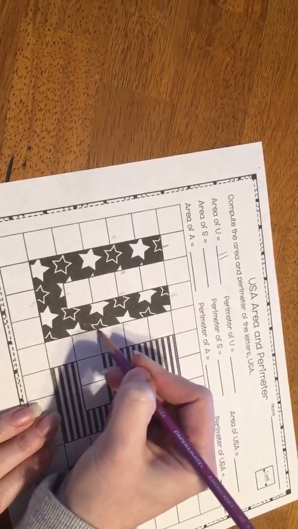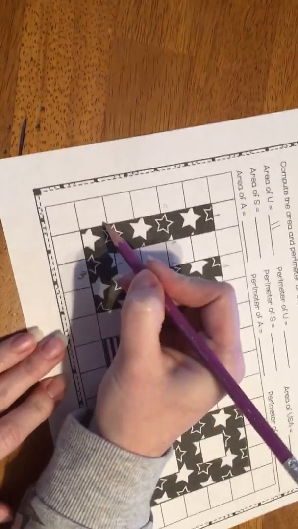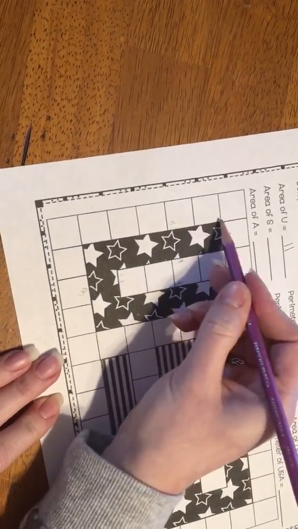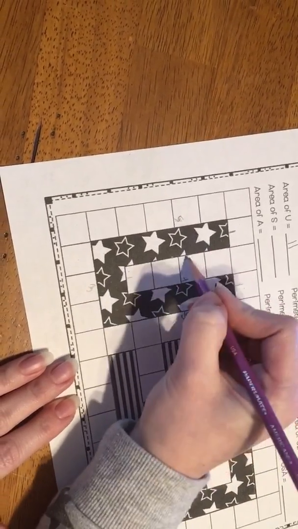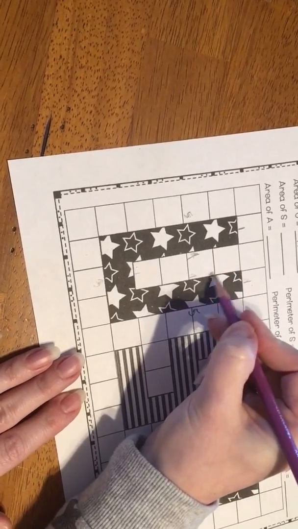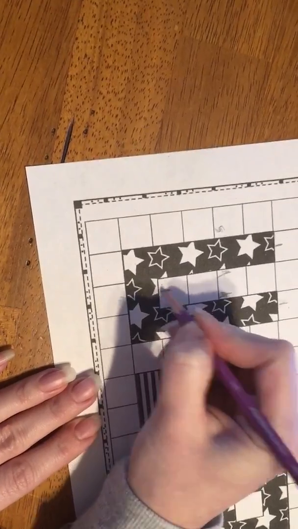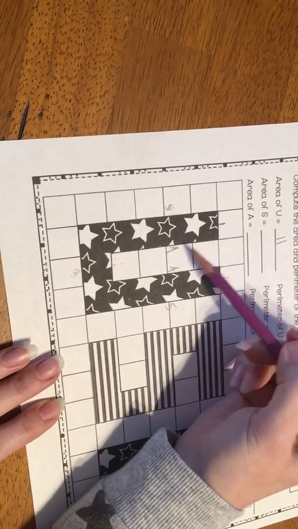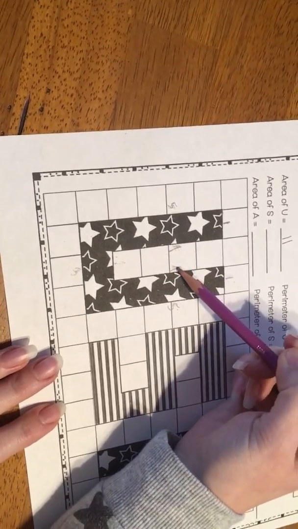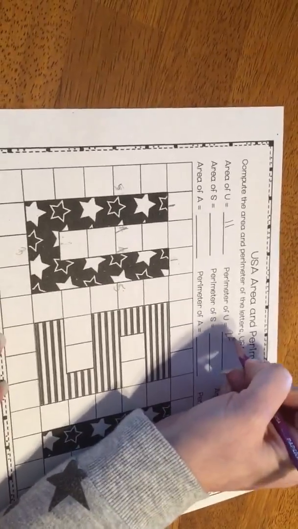1, 2, 3, 4, 5 down for 5. 1, 2, 3 across the bottom gives us 3. 1, 2, 3, 4, 5 going up gives us 5 on this side. 1, 2, 3, 4 going down gives us 4 here. 1, 2, 3, 4 going down gives us 4 here, and 1 across the inside middle. Now if we add these all up, we get 24 for our perimeter of the letter U.